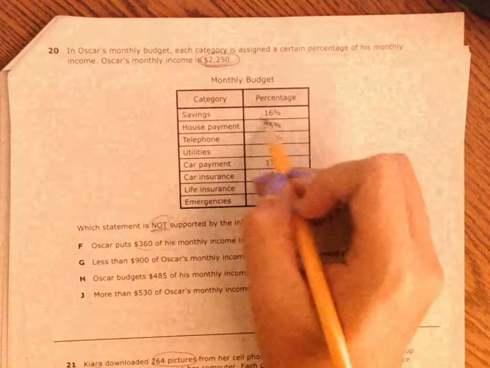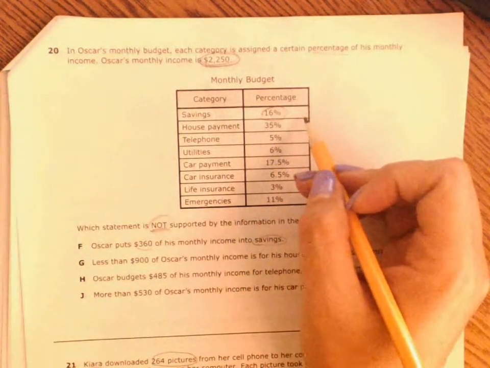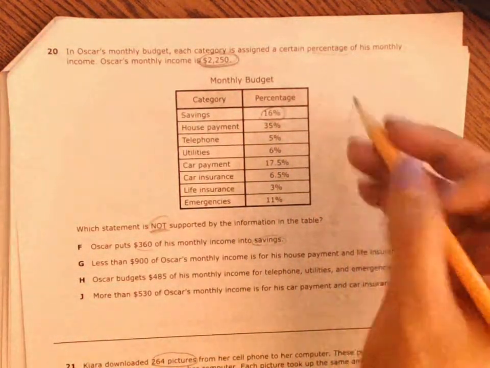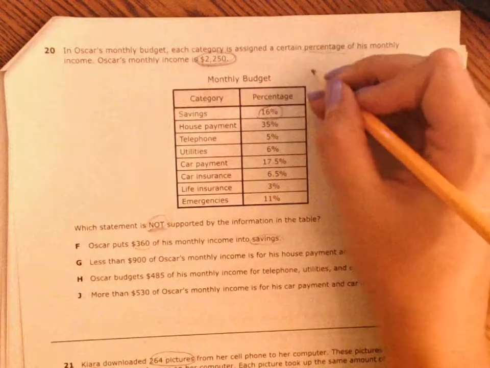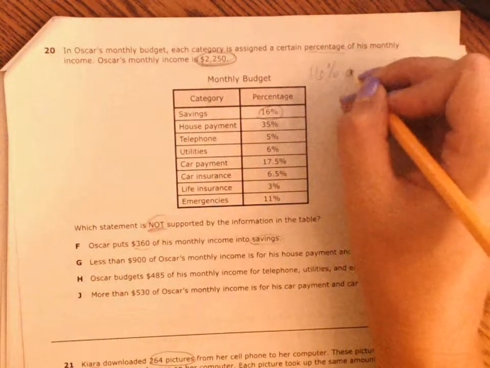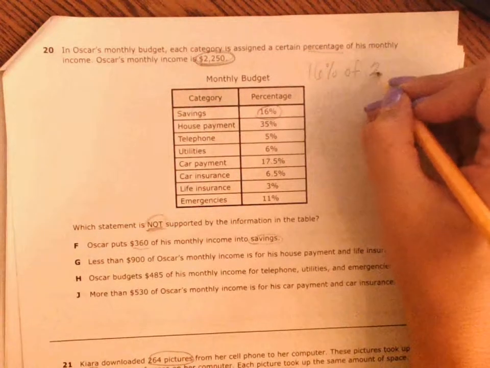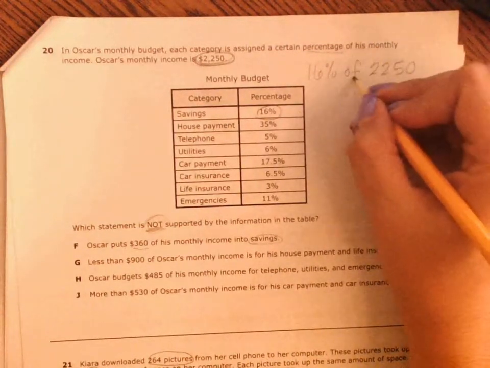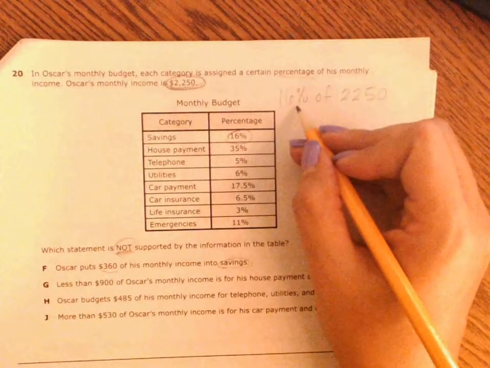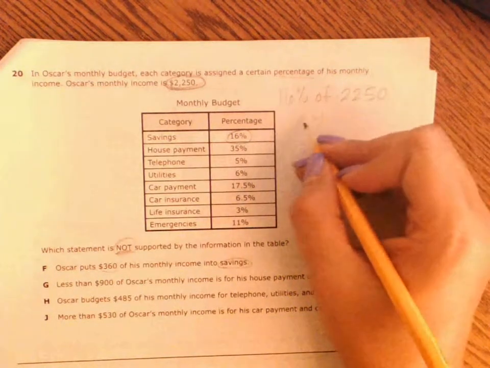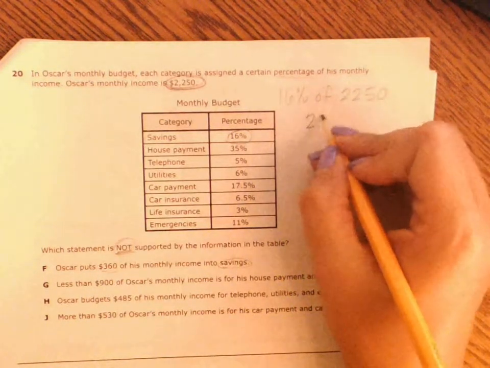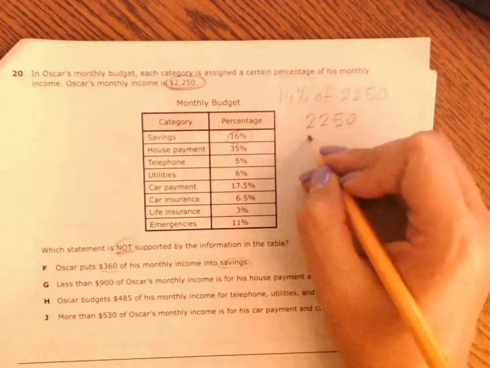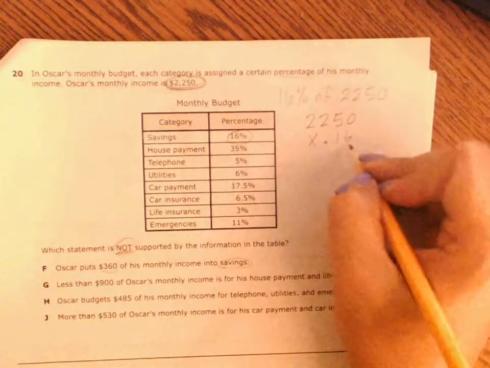So if I look at savings, obviously it doesn't give me a money answer here, so I need to figure out what is 16% of my budget, 2,250. Remember, of means to multiply, and if I'm dealing with percents, I'm going to be changing it into a decimal. So I'm going to take 2,250 and multiply by 0.16.